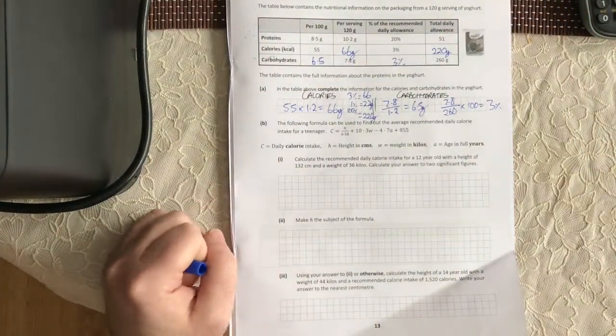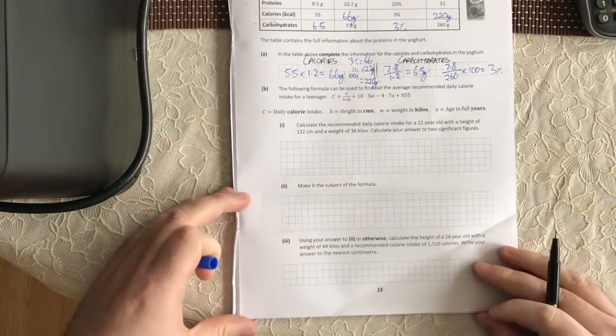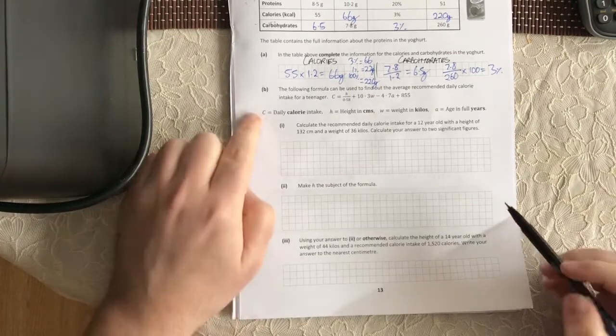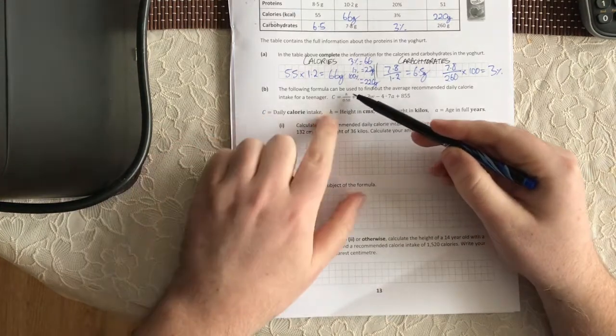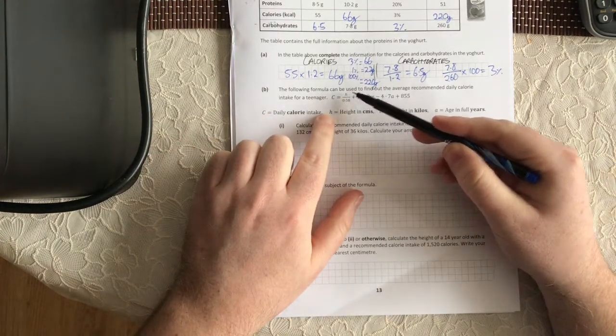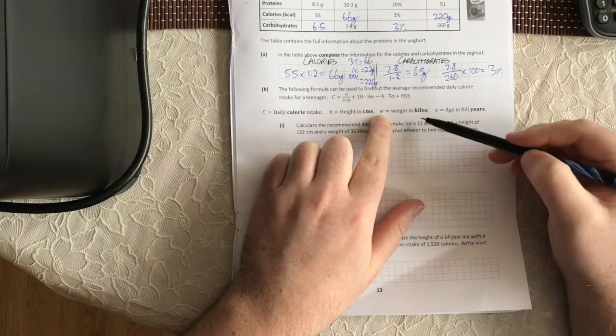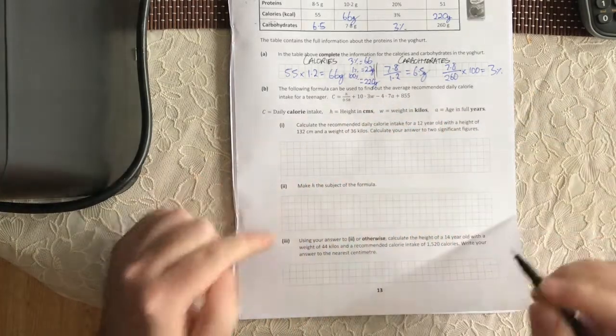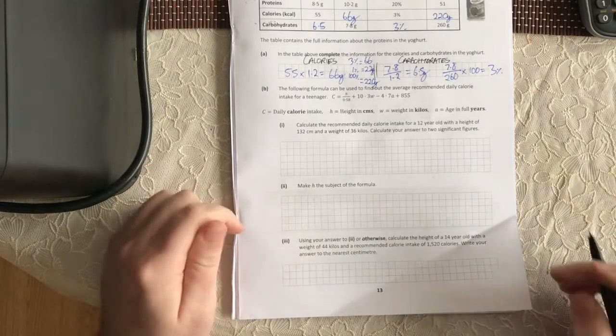Okay. Part B, the following formula can be used to find out the average recommended daily calorie intake for a teenager, where C is how many calories, H is the height in centimeters, W is the weight in kilograms, and A is the age in full years. So calculate the recommended daily calorie intake for a 12-year-old.